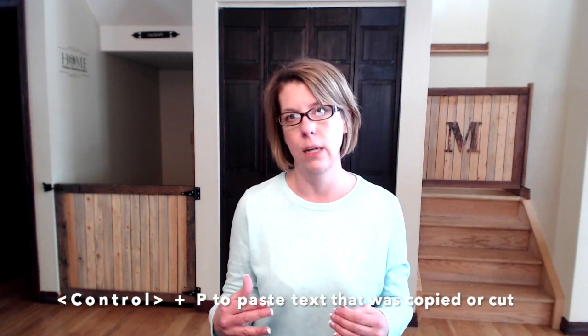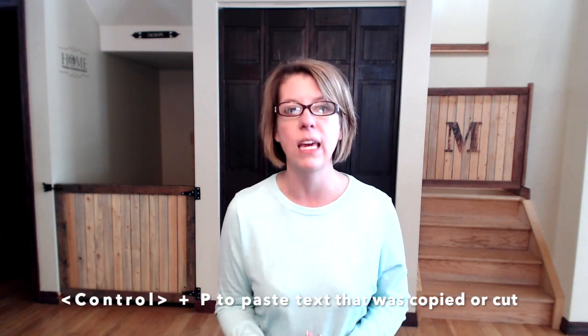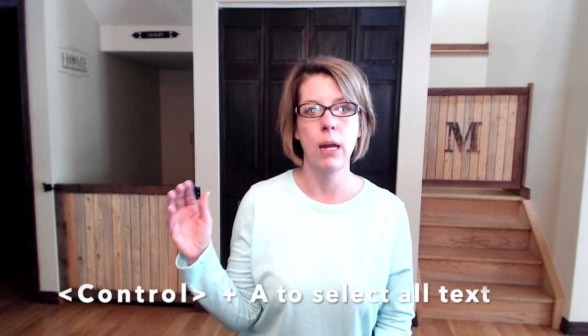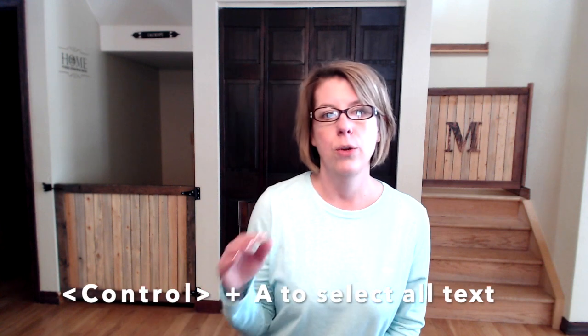Paste is where you click in the document to place the cursor where you want to paste the contents of the clipboard. You can do it that way, which is a little bit of the longer way, or you can do Control-V and that will insert the clipboard contents at the cursor. To select all, again, you can click and highlight anywhere in the document, or you can click anywhere in the document and push Control-A, which will highlight all the text in the document or section. You can use Control-C or Control-X to copy or cut the text.